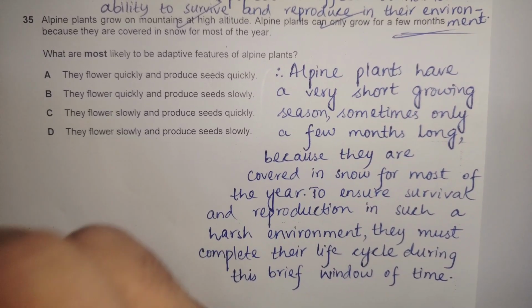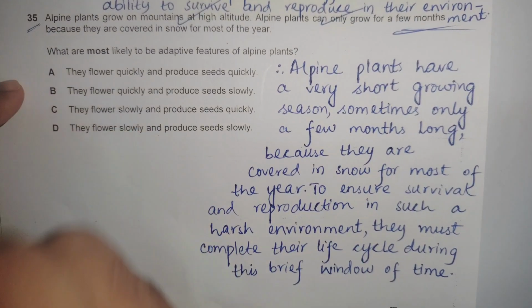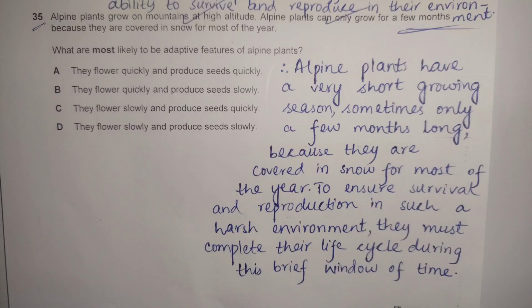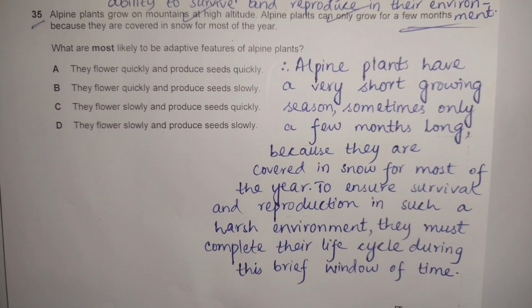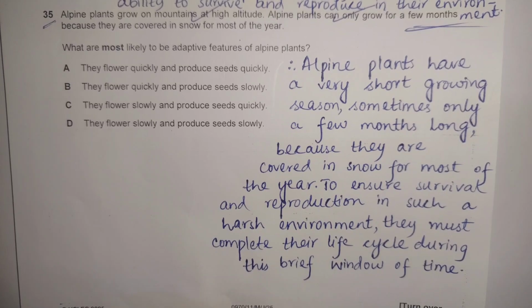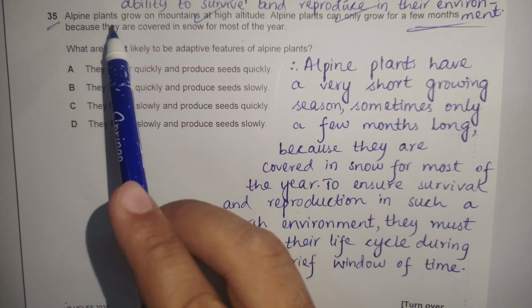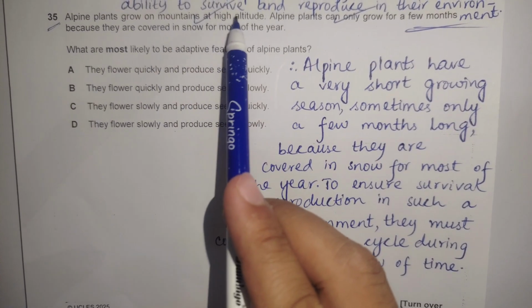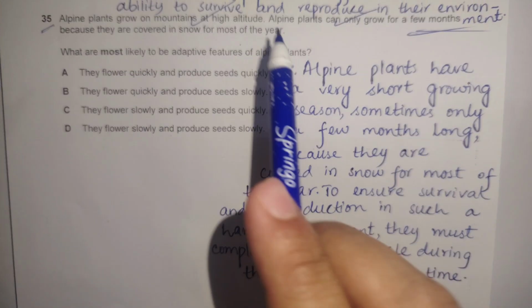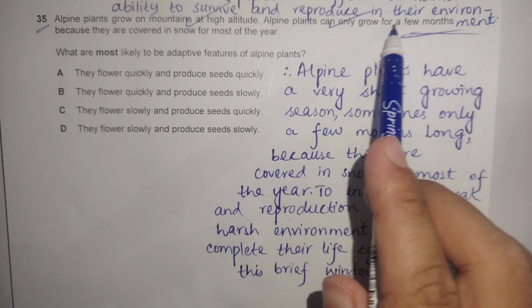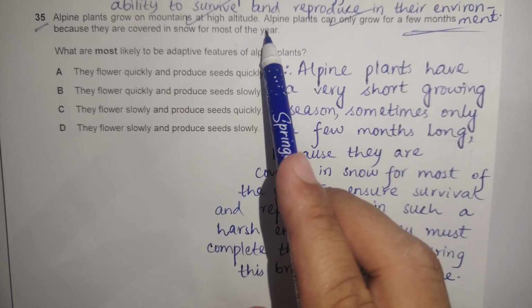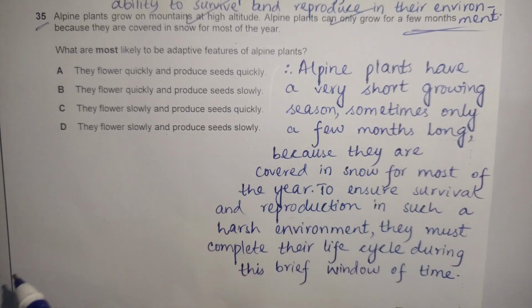We have the next question, question number 35. It is a question of maybe general knowledge or a question of deep study or a question of great knowledge. Let's find it out. Alpine plants grow on mountains at high altitude. Altitude means height. Alpine plants can only grow for a few months because they are covered in snow for most of the year.